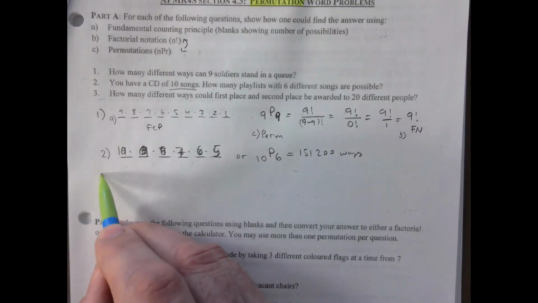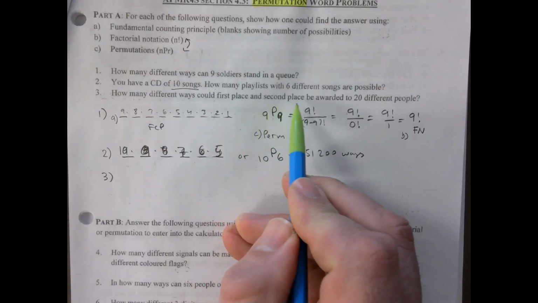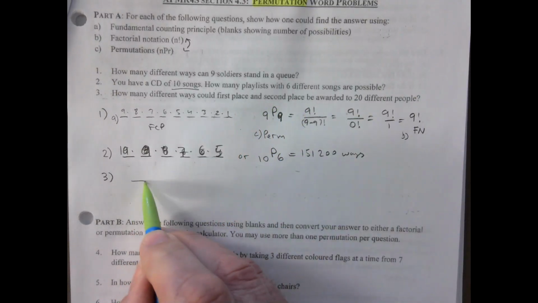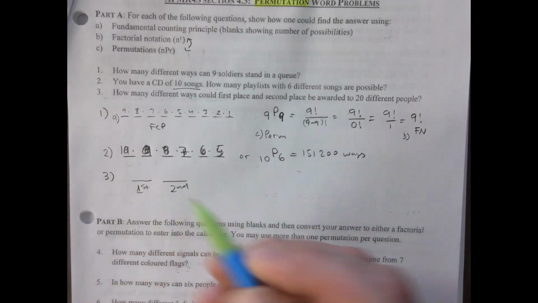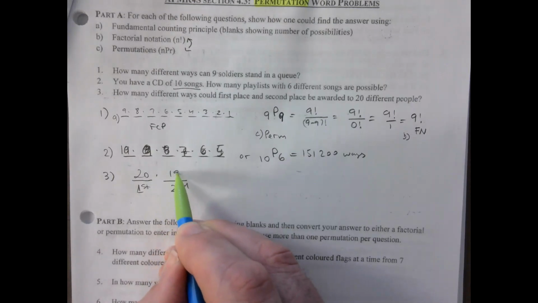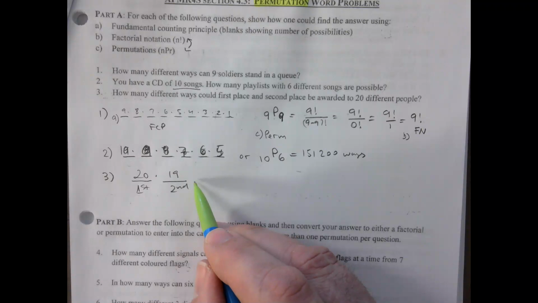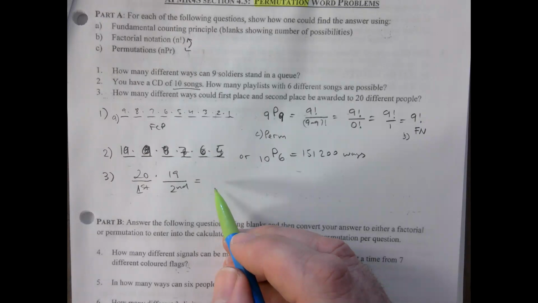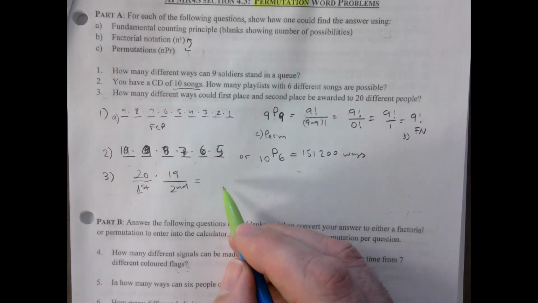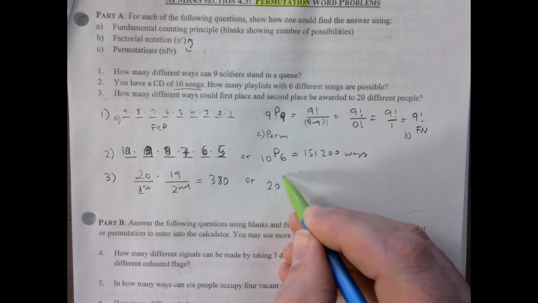Number 3, that's also a classic. How many ways could first place and second place be awarded to 20 different people? This is your first place, second place. Okay, so we've got 20 times 19, and let's assume that we're not repeating because we're grabbing from a bunch of people, right? And that'll be 20 times 19. I don't have the key in front of me right now, so 380, or 20 pick 2.